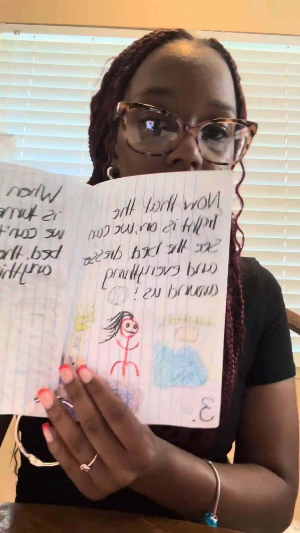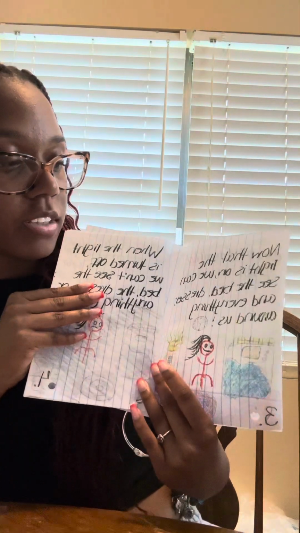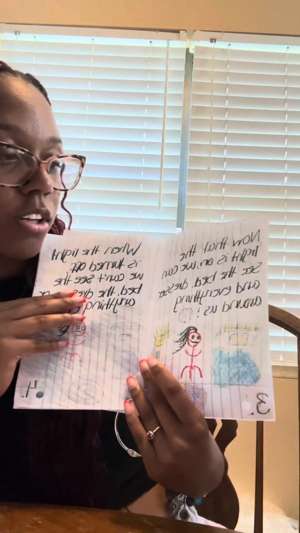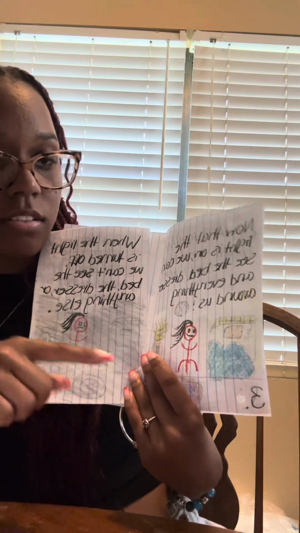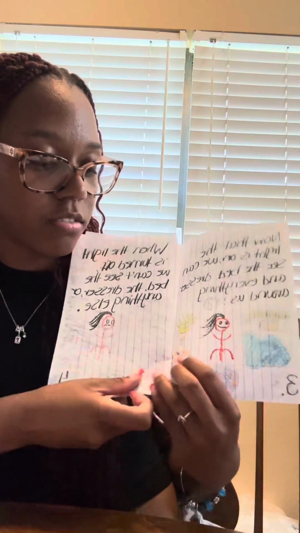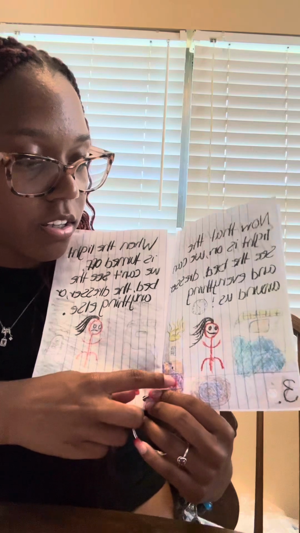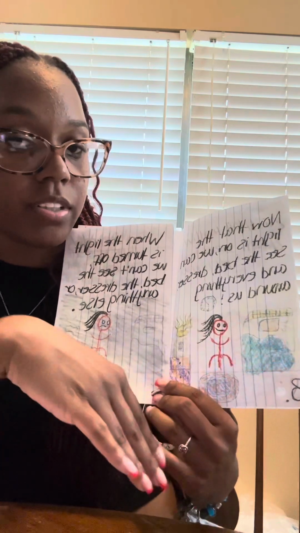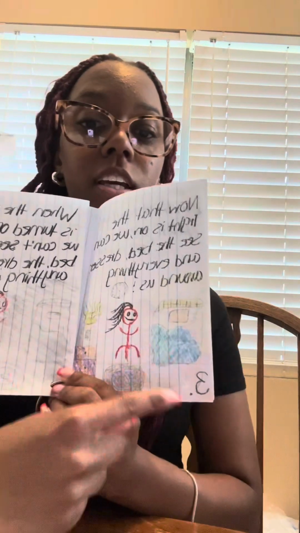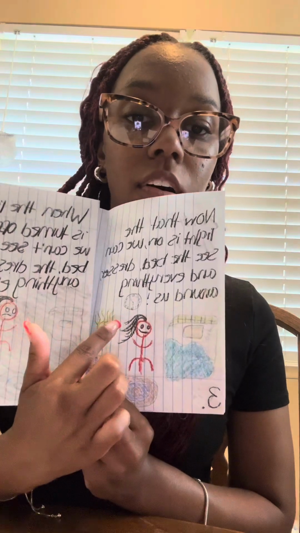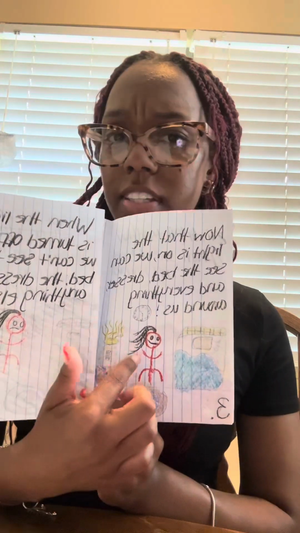Page 3. Now that the light is on, we can see the bed, the dresser, which is right here, and everything around us. So when our light is on, we can see the bed, we can see a clock on the wall, we can see a rug, and we can see Sarah.